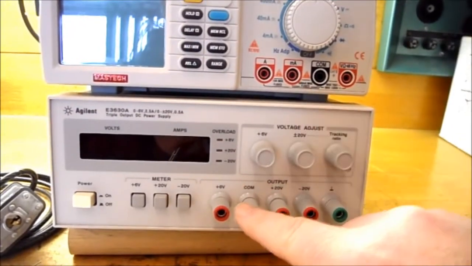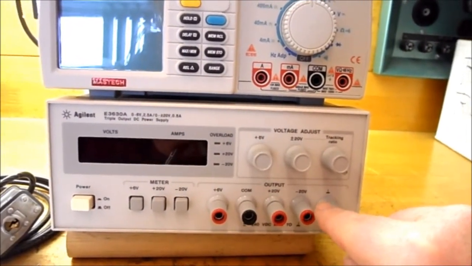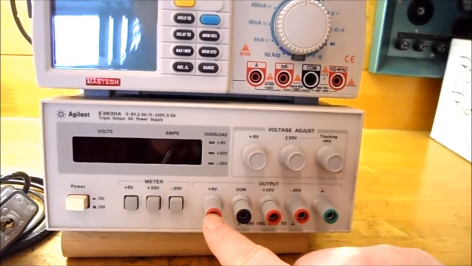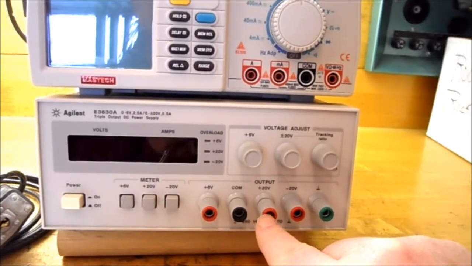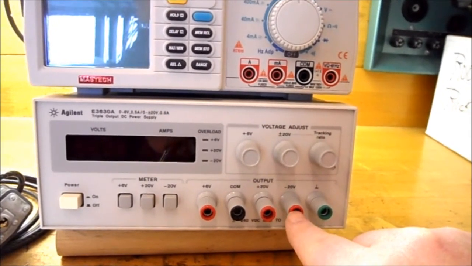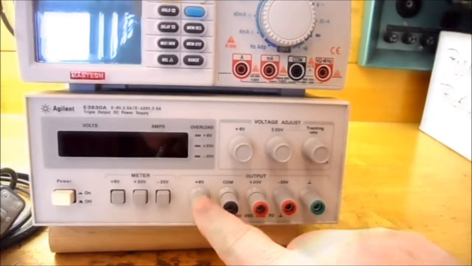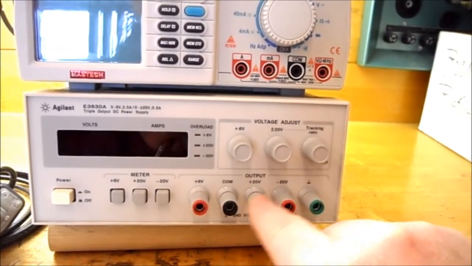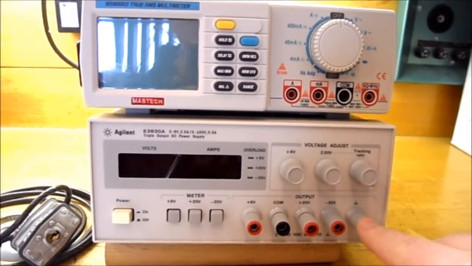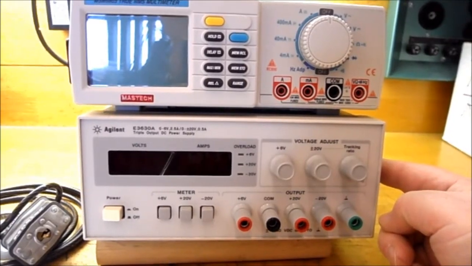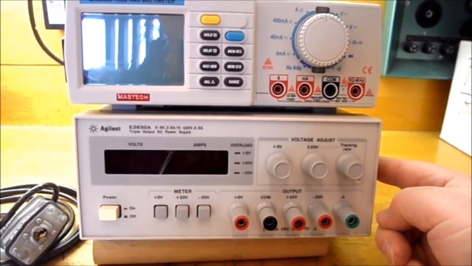Down here we have the triple DC power supply. It has an output from 0 to 6 volts, 0 to 20 volts, and 0 to minus 20 volts. It has a common terminal, so all these output voltages have to return to the common. This is the ground terminal, and it connects the casing of the power supply to the ground on your AC plug.